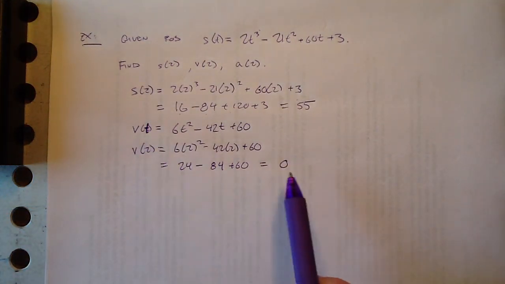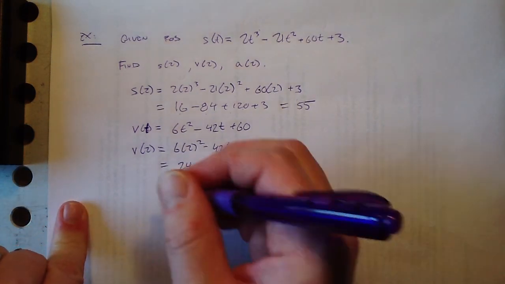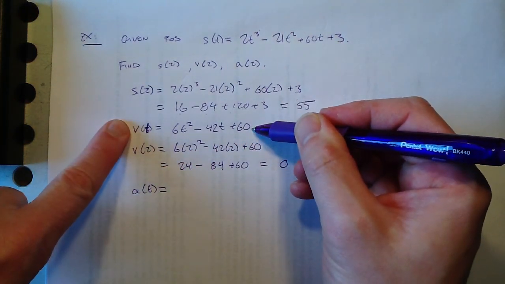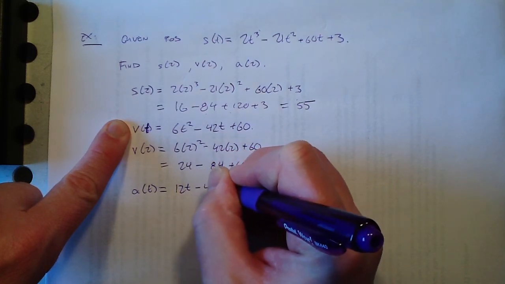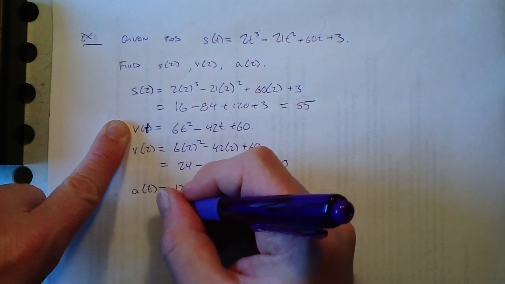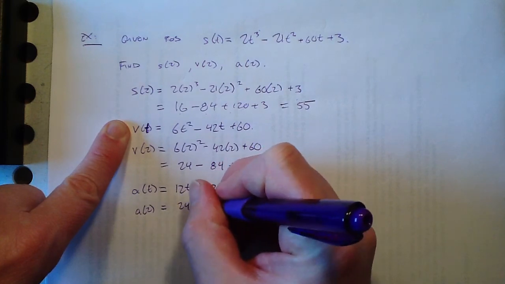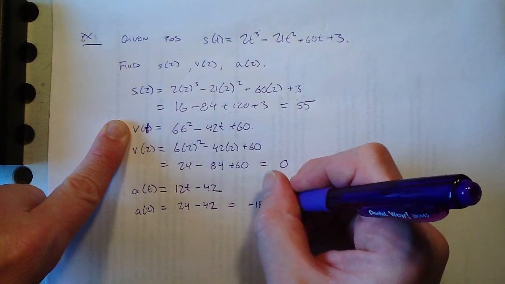What does that mean? Well, it means that that must be one of the turnaround points, right? A place where the velocity is 0 is probably a place where the velocity is going from positive to negative or negative to positive. So I think we just found one of those. Might be able to use that later. And the acceleration function, the derivative of velocity, that's 12t minus 42. And at 2, that's equal to 24 minus 42, which is, I believe, negative 18.